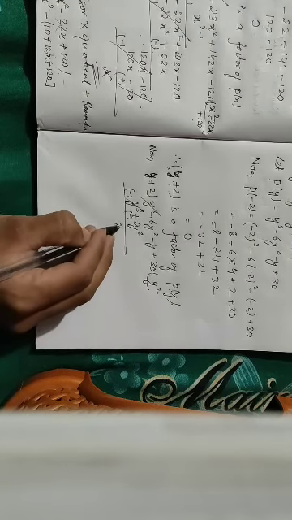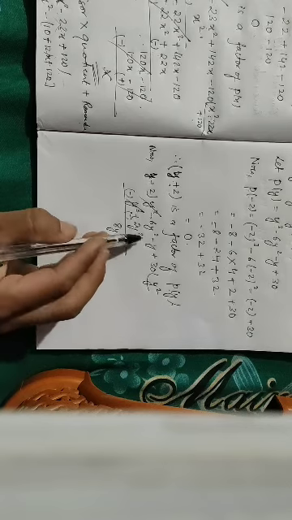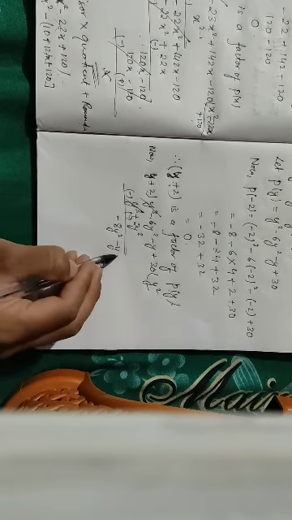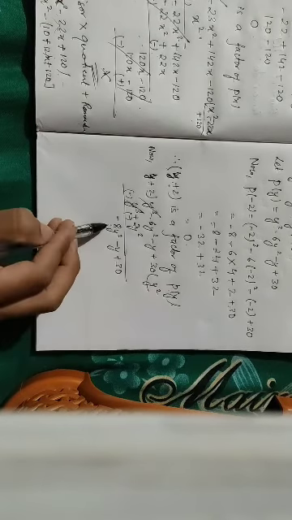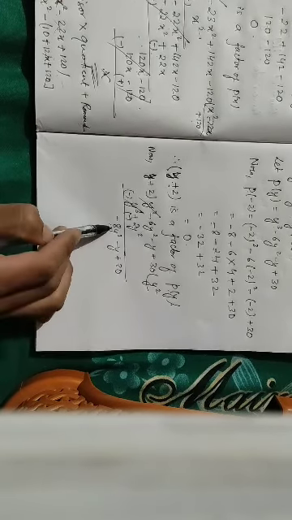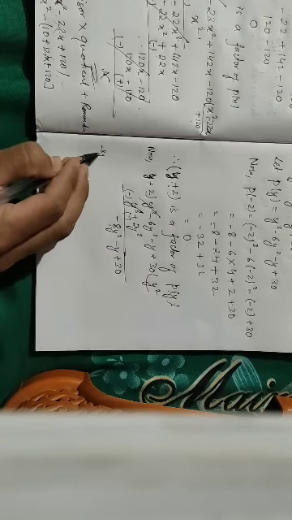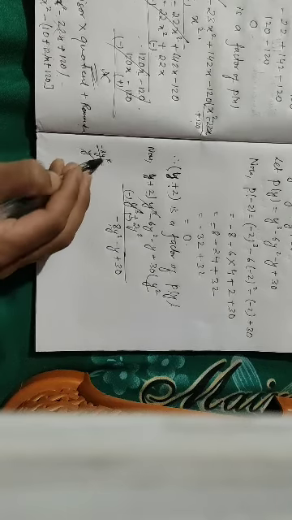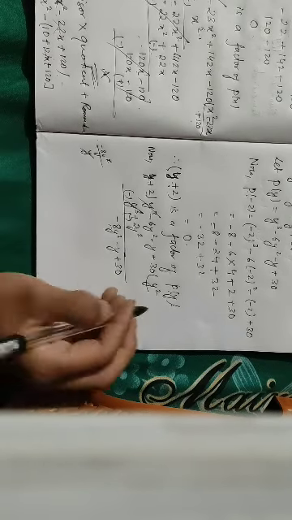Minus into minus is plus, that means it will be added. 6 plus 2 is 8y square, and the sign will be of the greater one, that is 6, so it will be minus y plus 30 will come down. So next is this one, because this is the term with the highest power. So minus 8y square, I have to divide with the term with highest power here, that is y. So this y and this power will be cancelled, then it will be minus 8y.